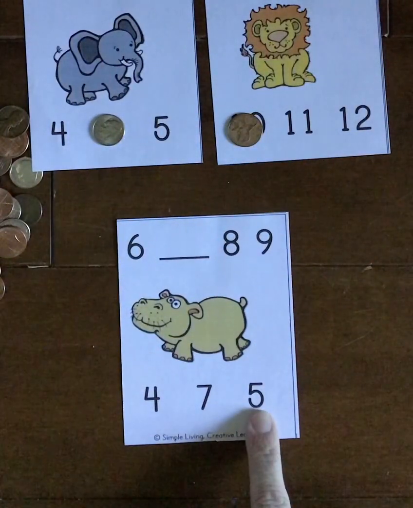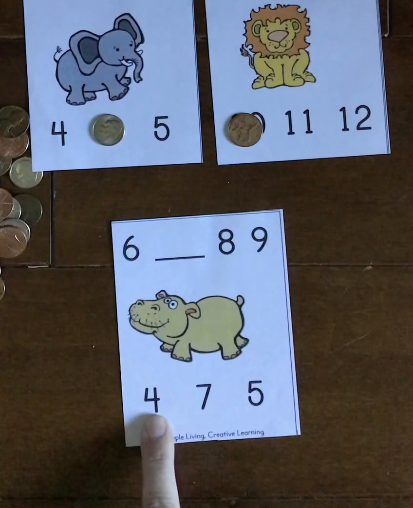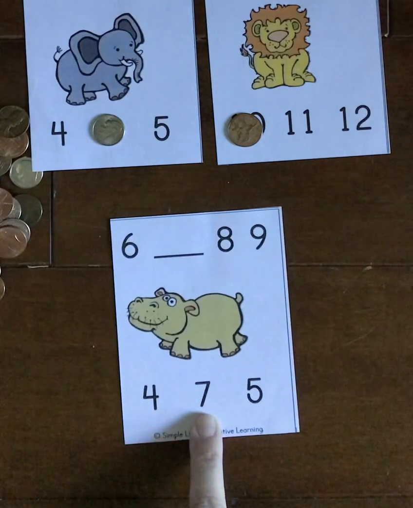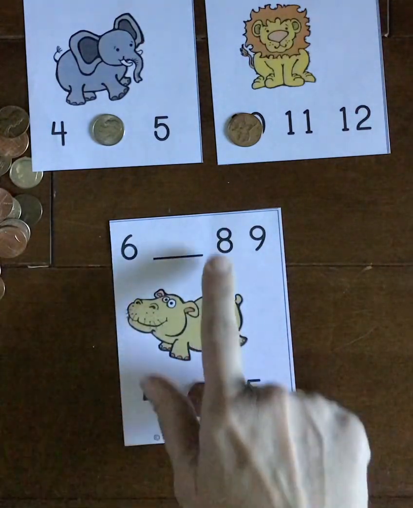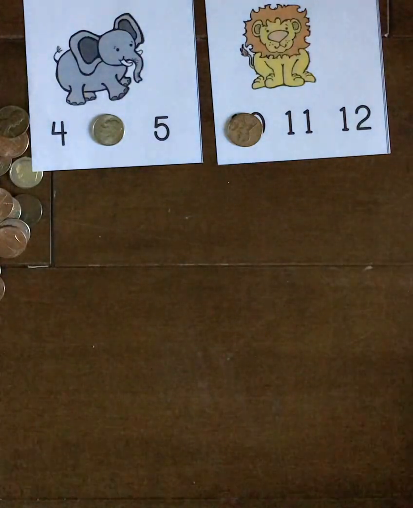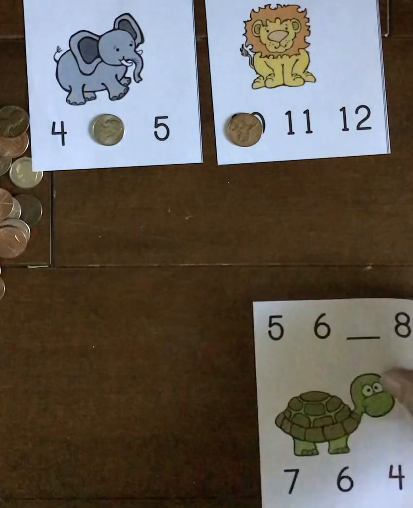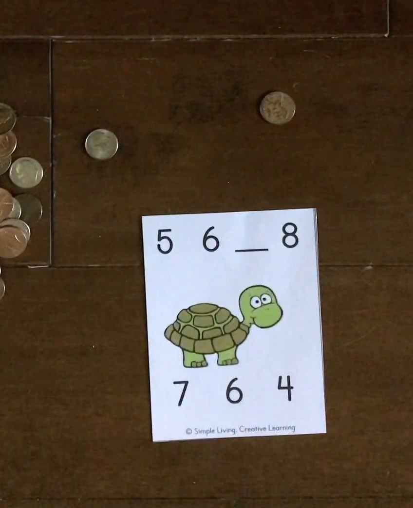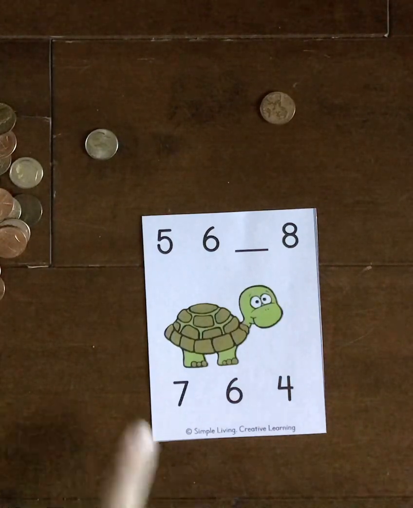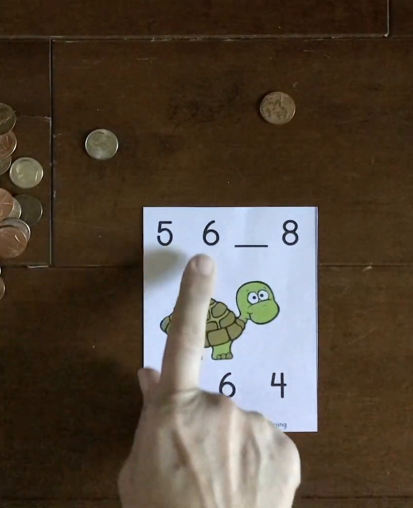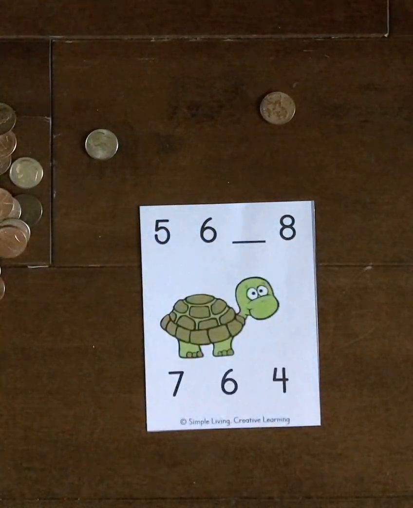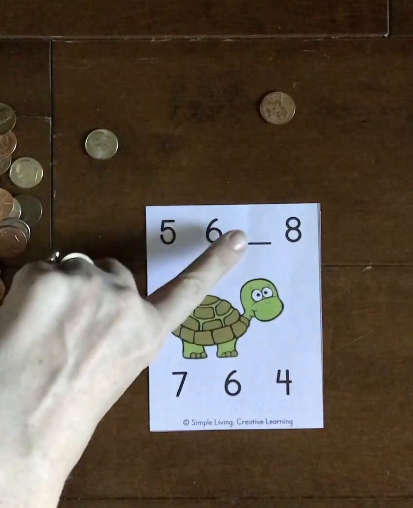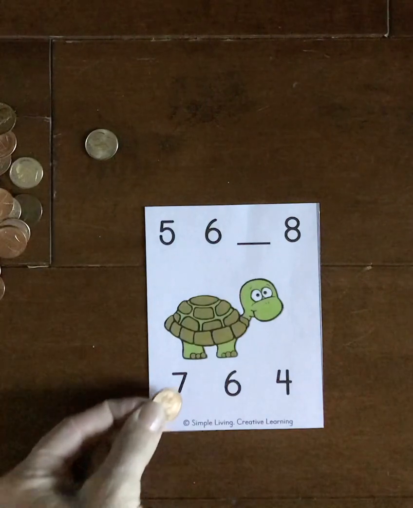Which one says it? This one? No. This one? No? What about this one? Right, that one says 7. That's the one we need to cover. So 6, 7, 8, 9. All right, let's move these out of the way. Let's look at our turtle again. What number are we starting with? 5, 6, blank, 8. So 5, 6, 7. Right, so we're going to cover the 7.